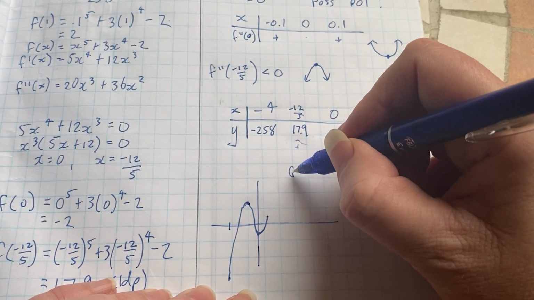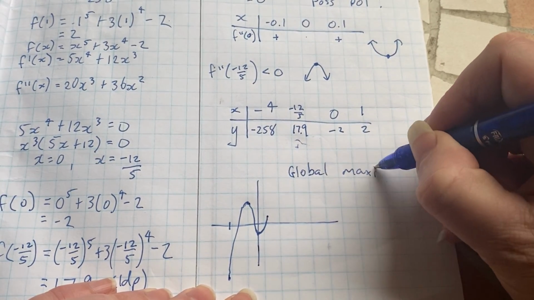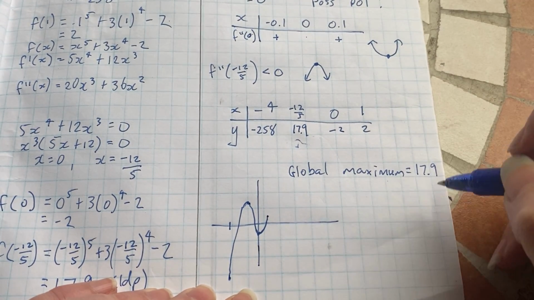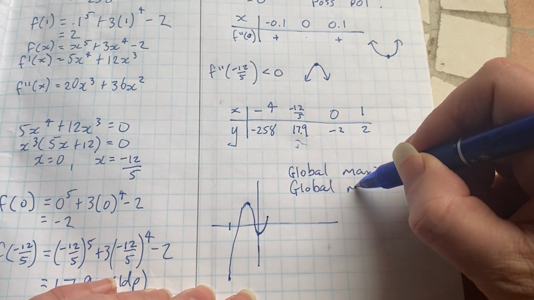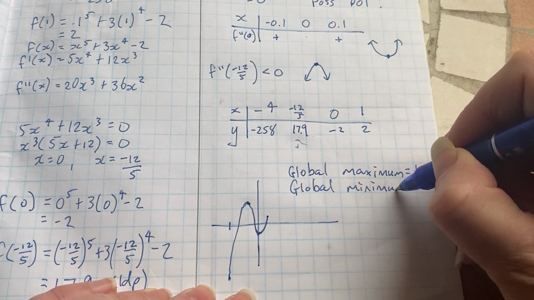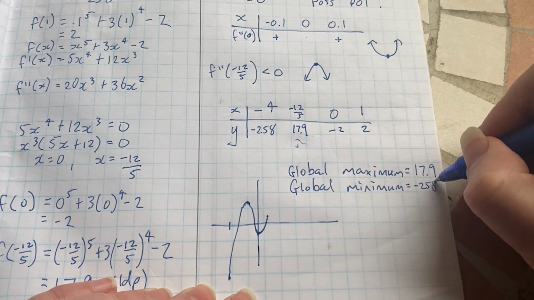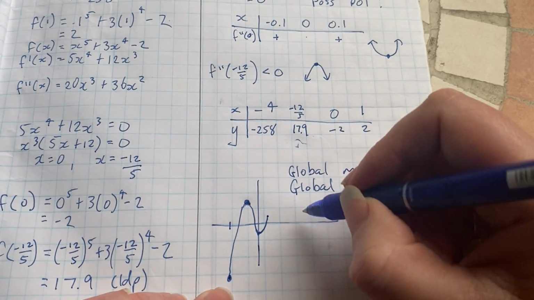So we have the global maximum equals 17.9. Our global or absolute minimum is equal to negative 258. So that was that point for the maximum and this point for the minimum.